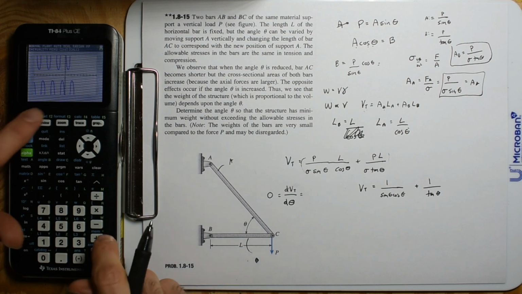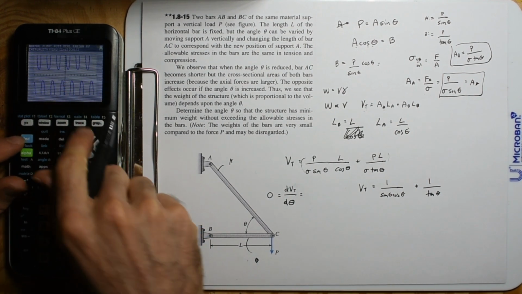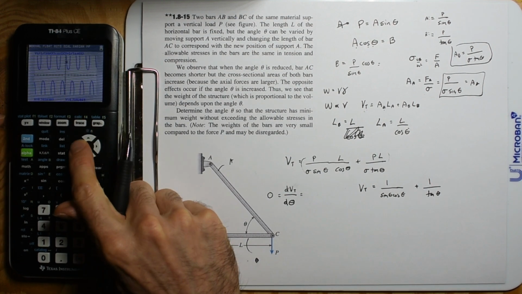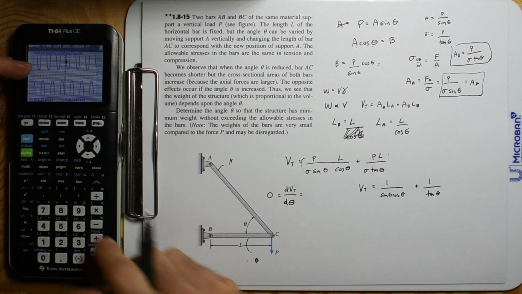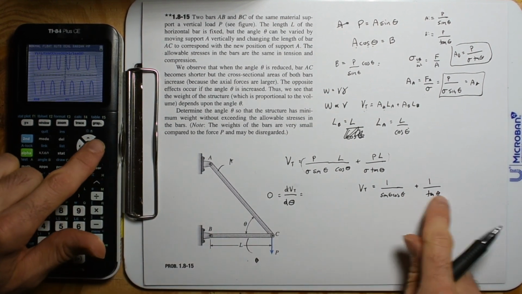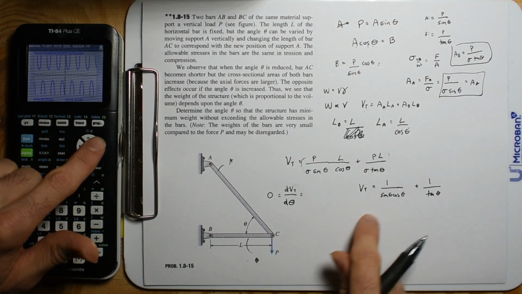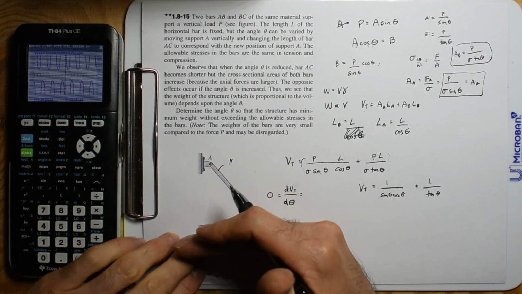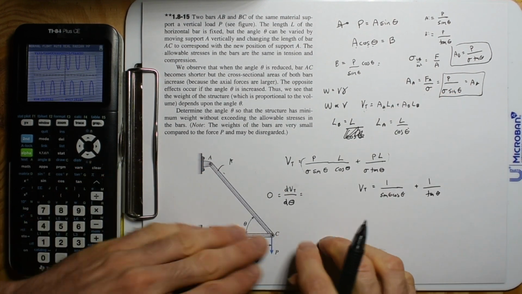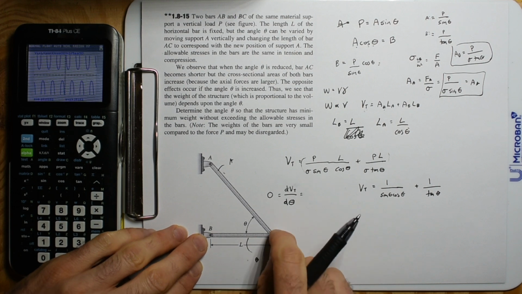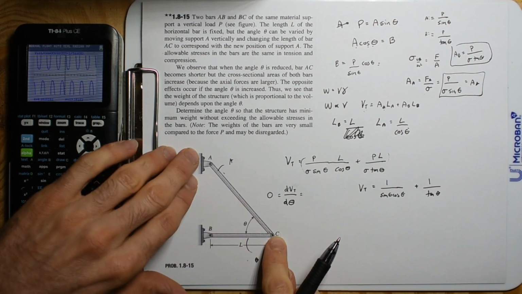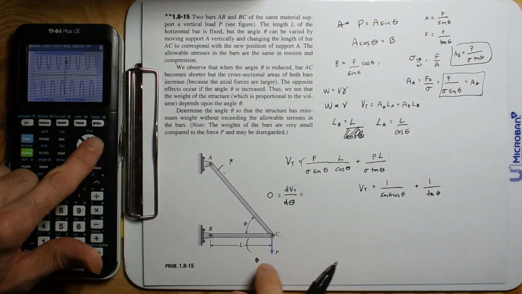Now we're going to find out where, see how there's a minimum? So now we're going to trace this out. At 0 degrees, well, our equation doesn't work. If this is 0, this thing can't take any force, you know what I mean? If you just have 2 bars that are totally hinged, you have to have some angle. It would require an infinite amount of material, so it's nonsensical.